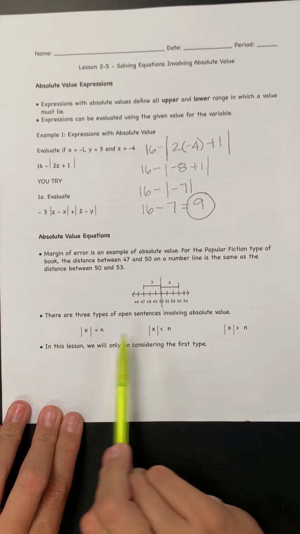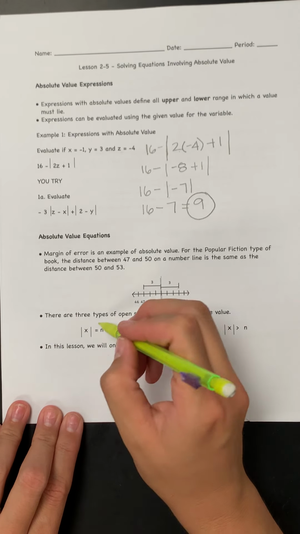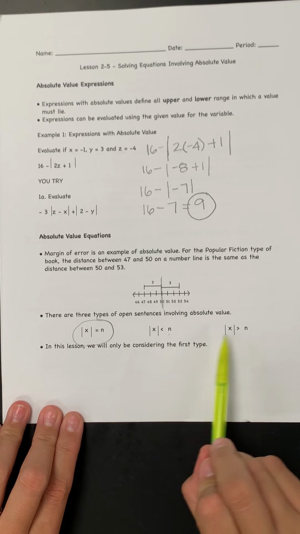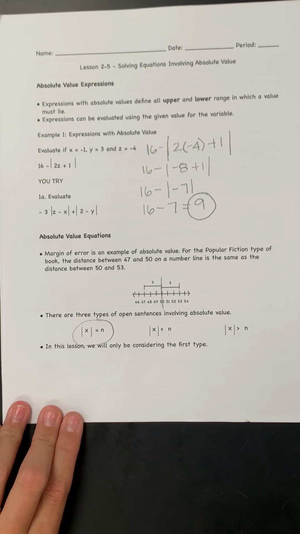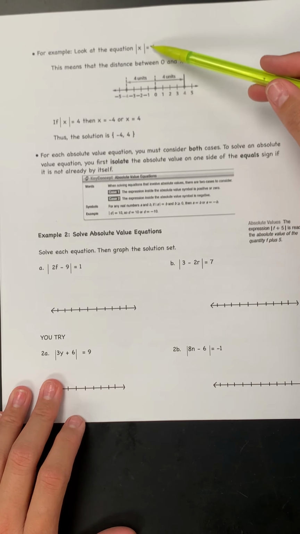Okay, here are 3 different types of absolute value sentences. We're going to focus on this sentence only during this lesson. Later on, when we get into inequalities, we will bring up this same concept again. Okay, so if we flip the page, let's try this problem out.